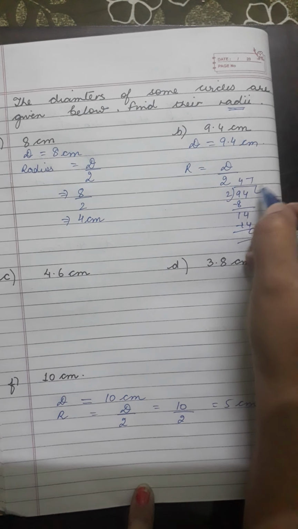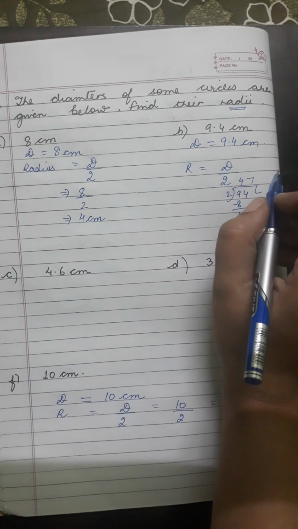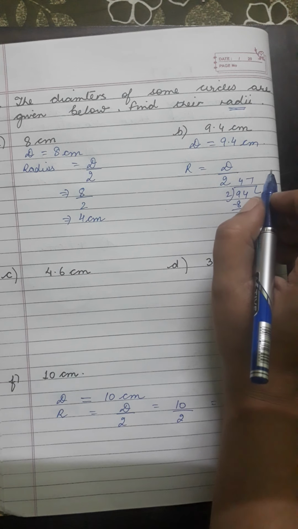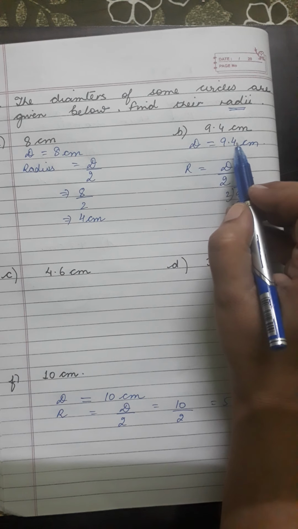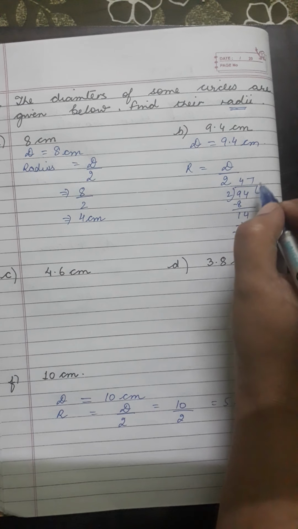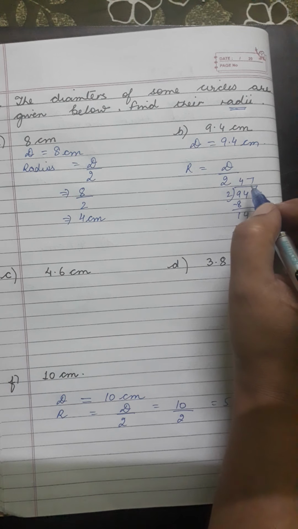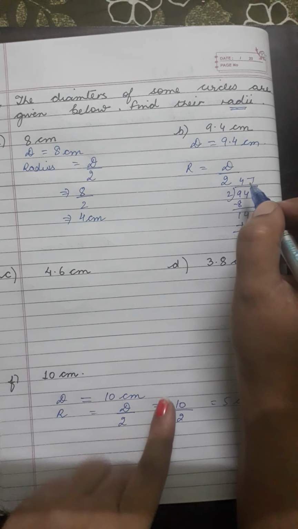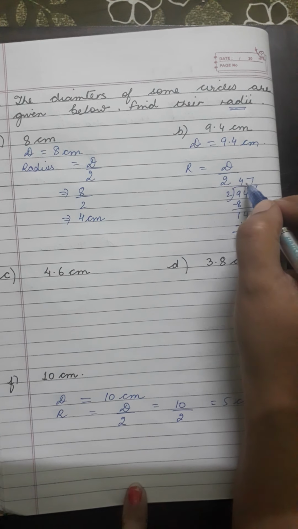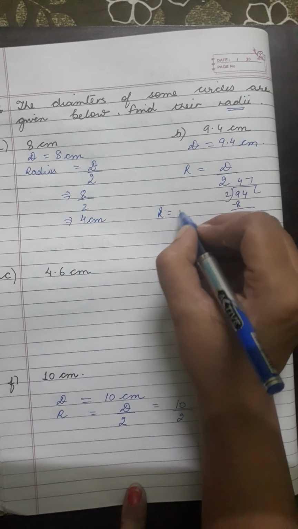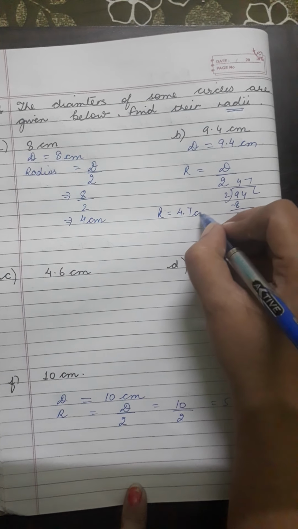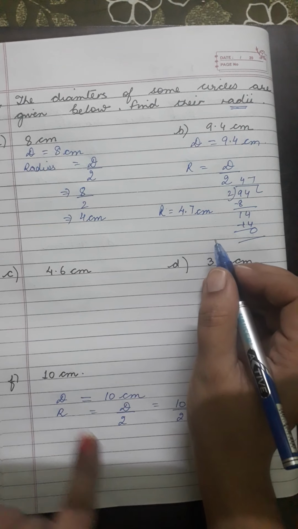So the answer is 47. Now, as we did in multiplication, after the decimal there is one number, so here also where should we put the decimal? After the decimal it should be one number only. So after 4. So the radius becomes 4.7 centimeters.